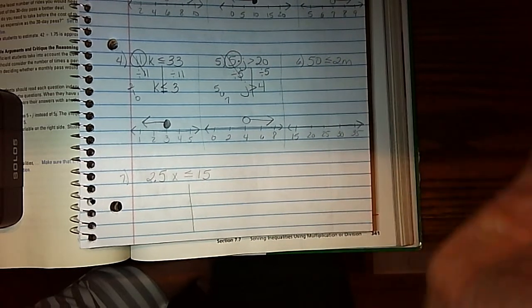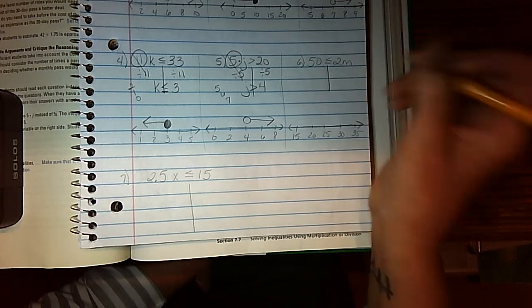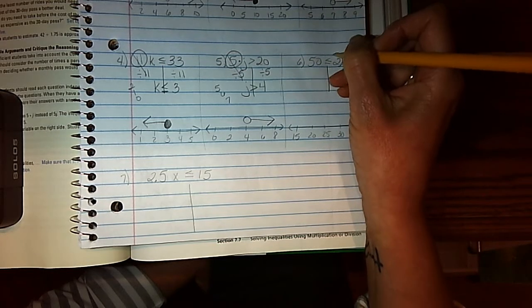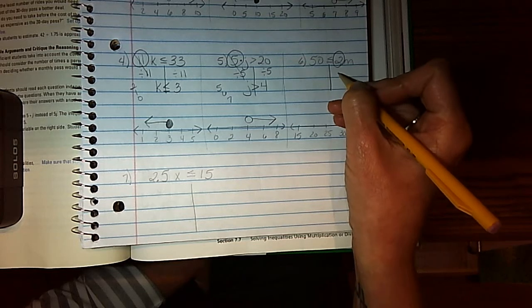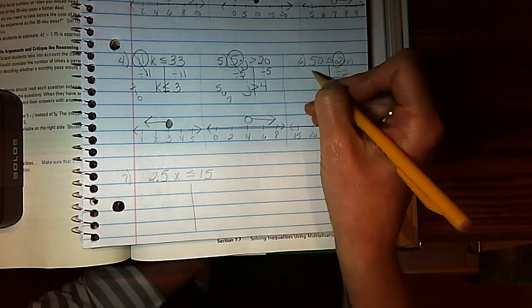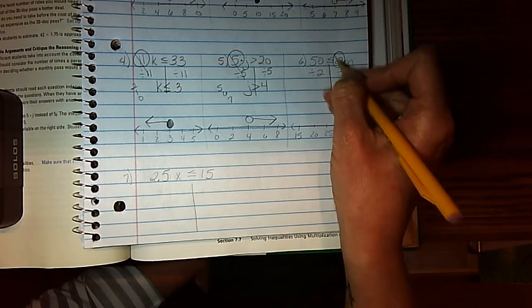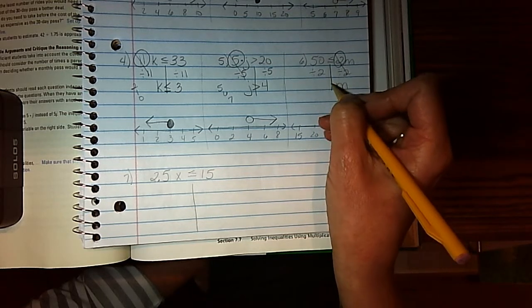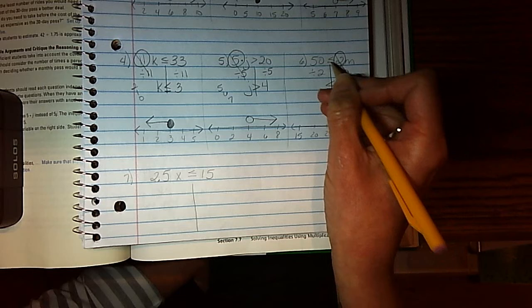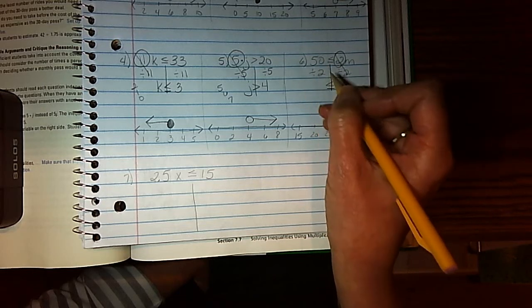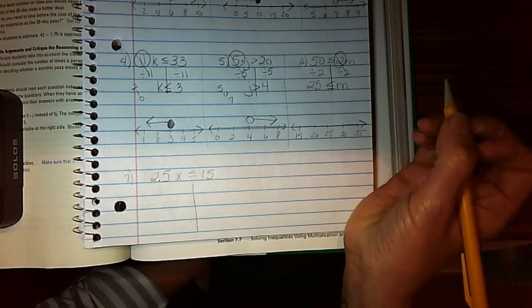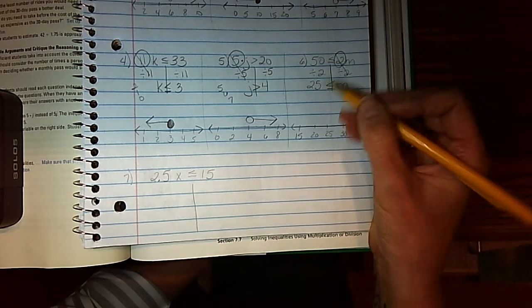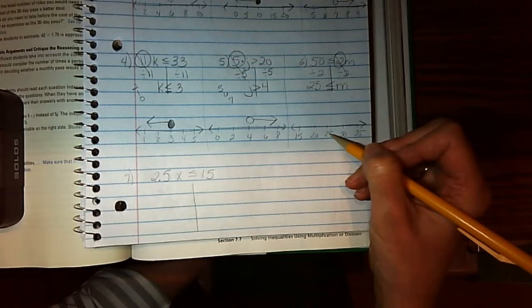And then number 6, make your fence. Circle the number on the variable side. The opposite of multiply is to divide by 2. It cancels out. I'm left with M. Bring down my same exact symbol. 50 divided by 2, or half of 50, is 25. So 25 is going to be my middle number.